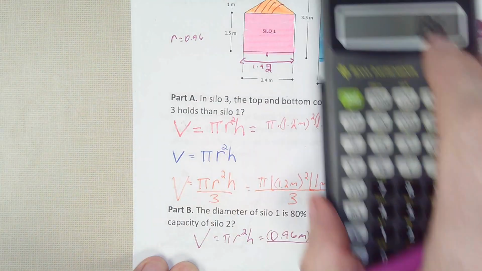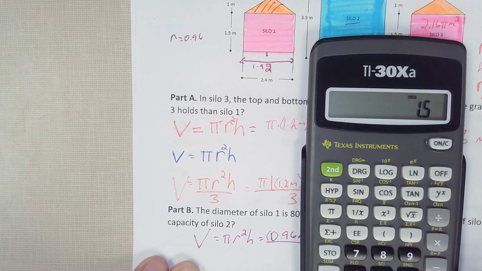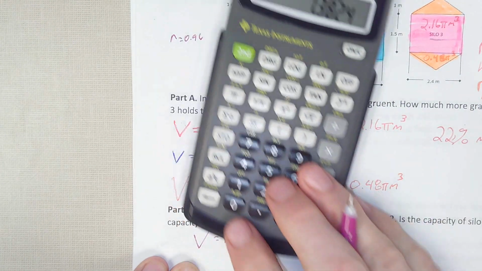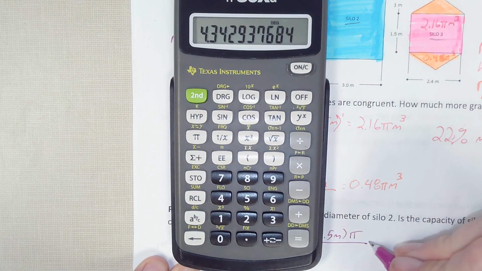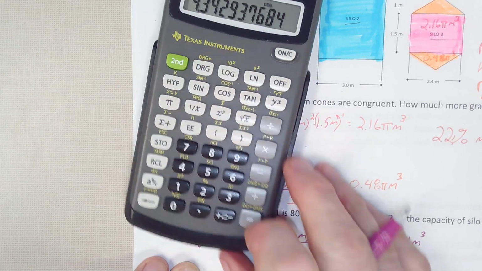That's going to be squared, times 1.5, let's multiply that by pi. That's going to be approximately 4.34 meters cubed. Okay.